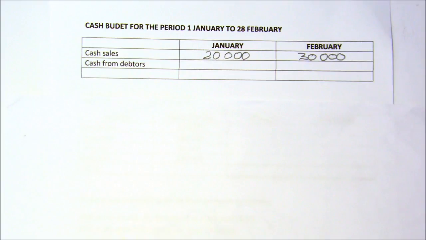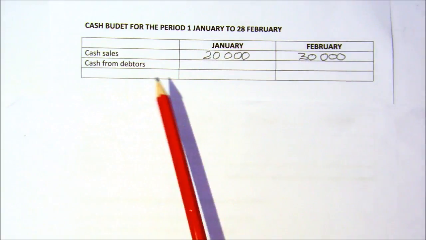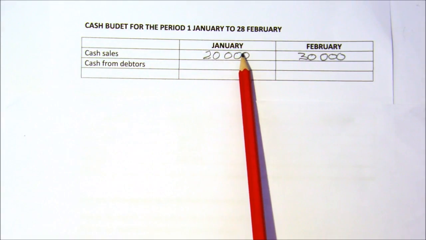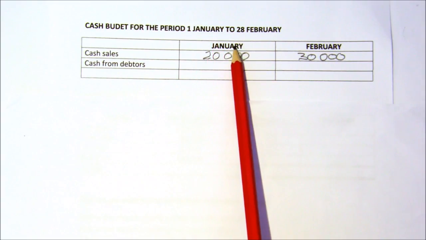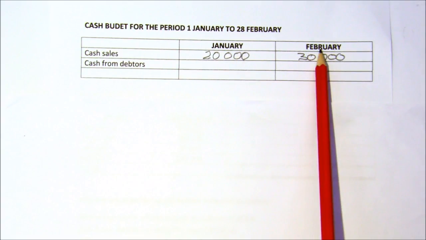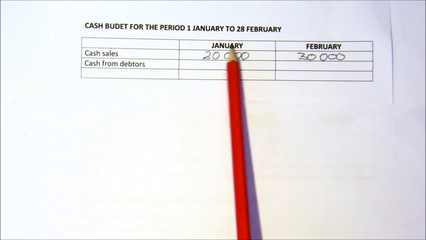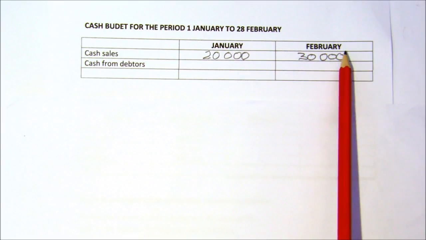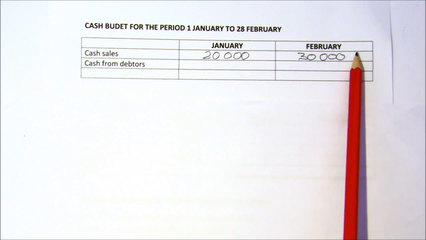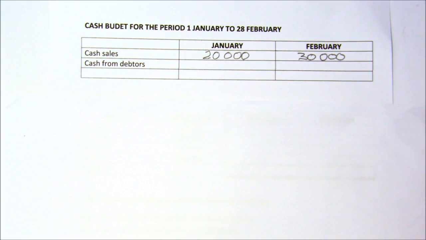And so the first thing I can do is take those cash sales figures and put them into your budget. Now, when you're doing a budget, as always, please be very careful what dates you're working with. So you're budgeting for January and February. So that is the 20% cash sales from January and the 20% February. Fairly easy, just going in the same month. The problem comes with the credit sales.